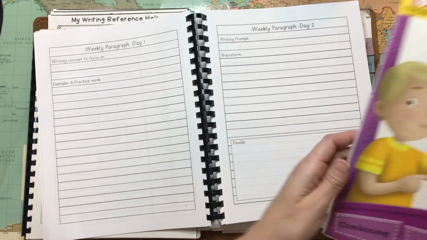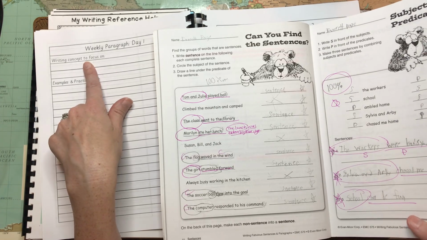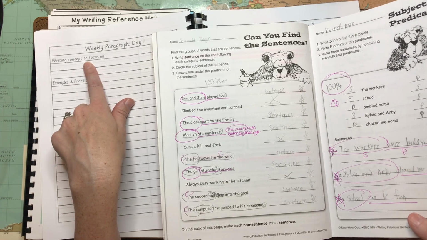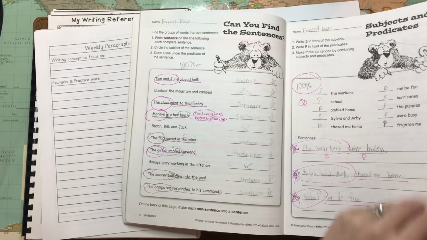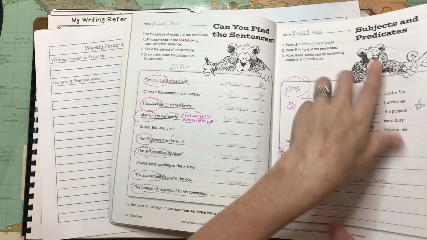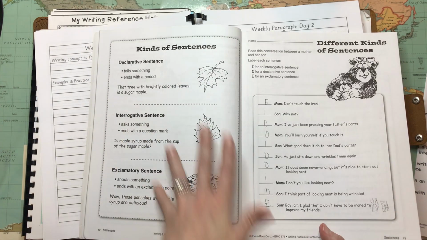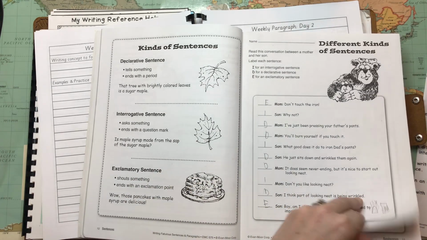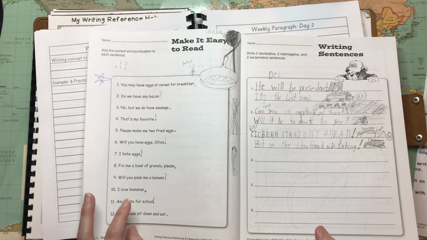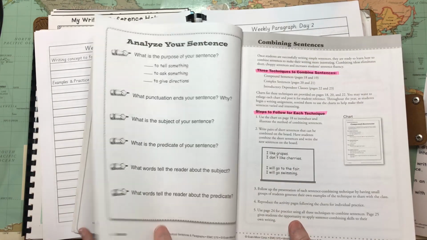So a weekly paragraph, day 1, let's say you're writing. You can see what writing concept they're focusing on is complete sentences, not sentence fragments. Right? So that's going to take subjects. You're going to make sure there's a subject and predicate in each sentence. And then they've got the types of sentences. If you just want to focus in on complete sentences, you might do a couple of these pages.